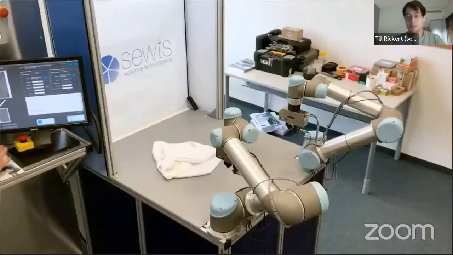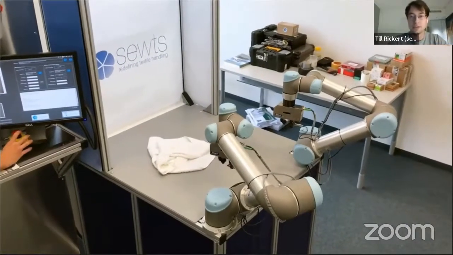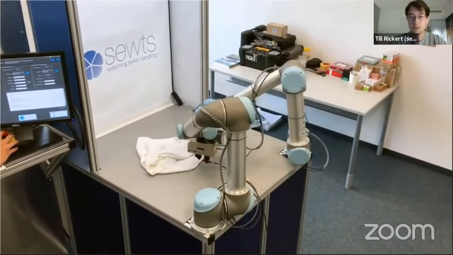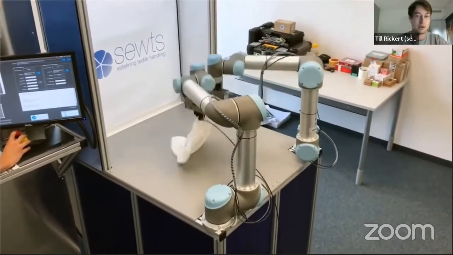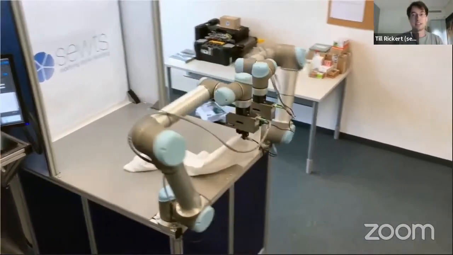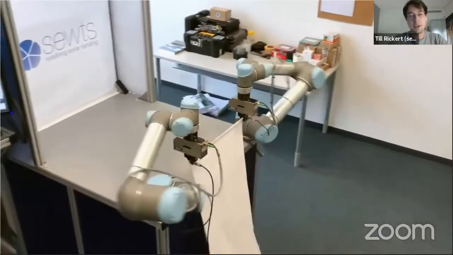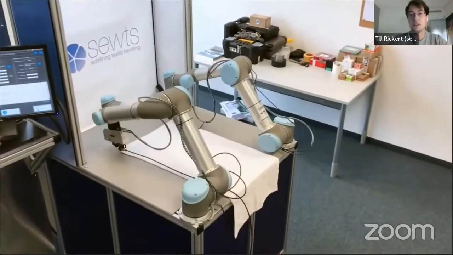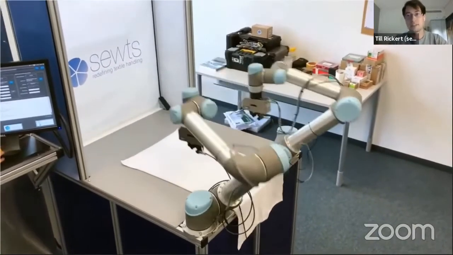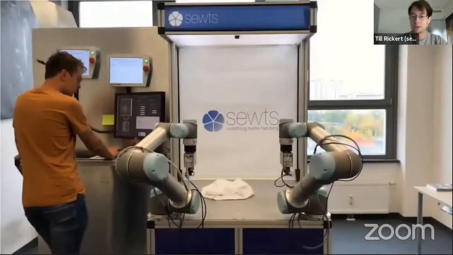I brought you a little video here. This is nearly 2 years old. It's the first experimental setup that we created to show a proof of concept. So what you see here is a towel lying in an undefined state, crumpled on the table, and then our computer vision extracts a seam of the towel and evaluates whether that seam can be gripped by those two robots.